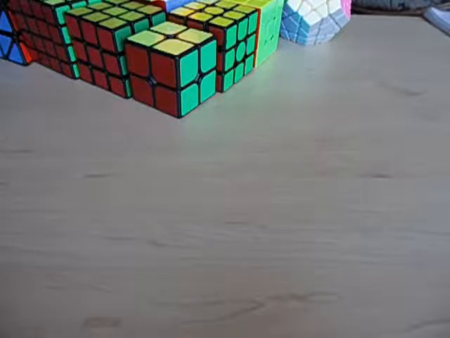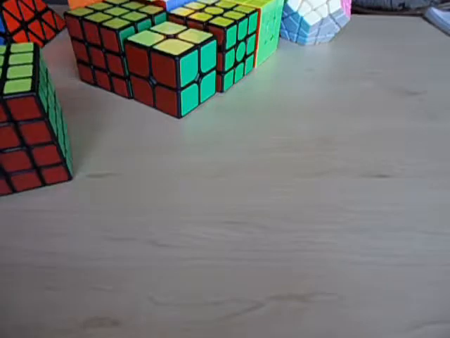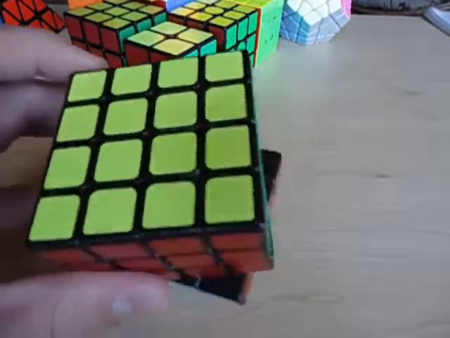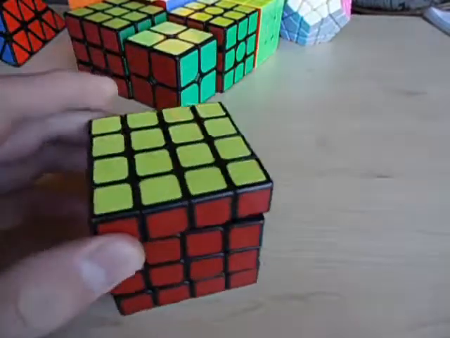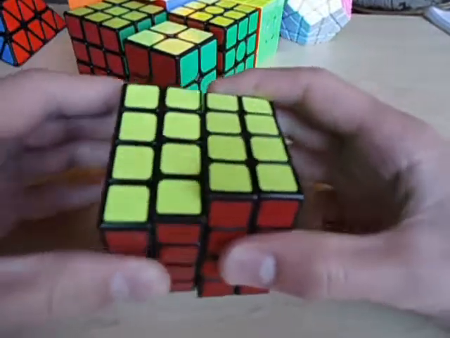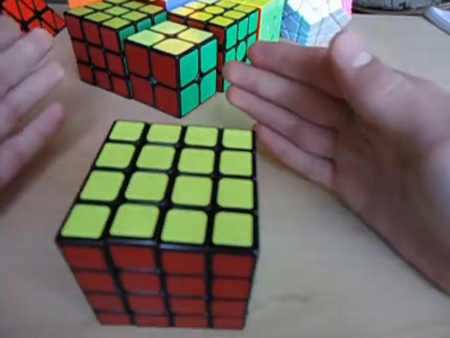So I am cubing today and I'm actually gonna do something different than I thought. In this video I'm going to teach you guys how to solve the 4x4. Now, this is a big cube. It's bigger than the 2x2 and the 3x3.